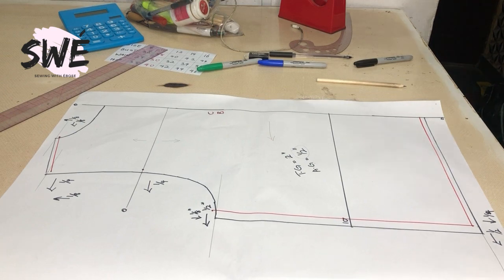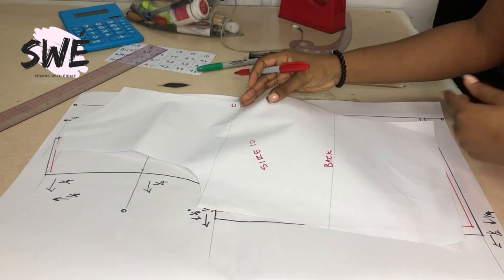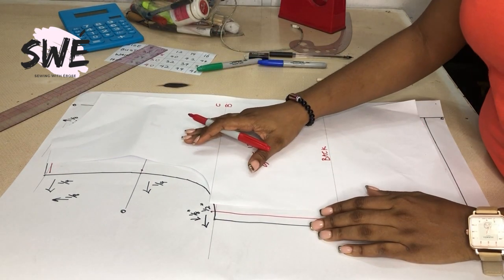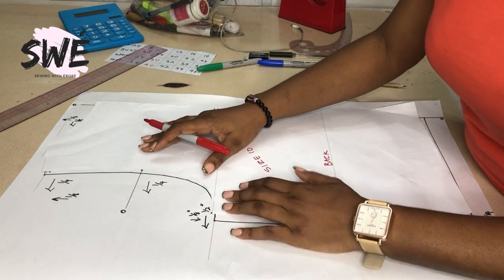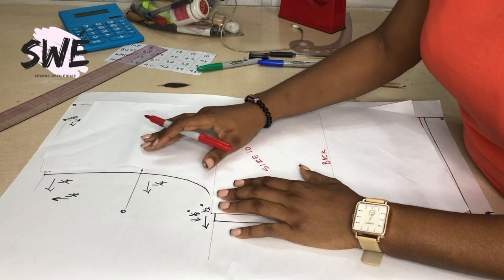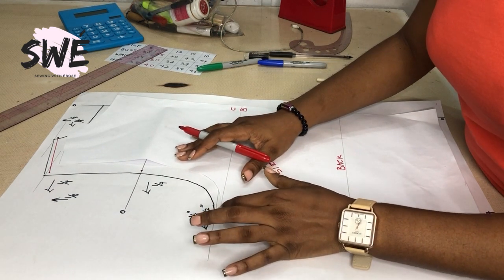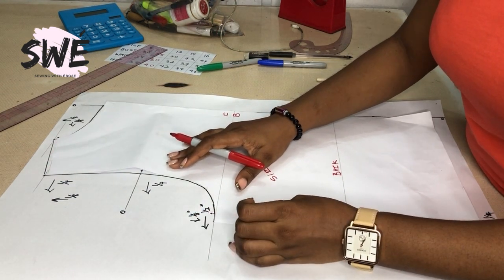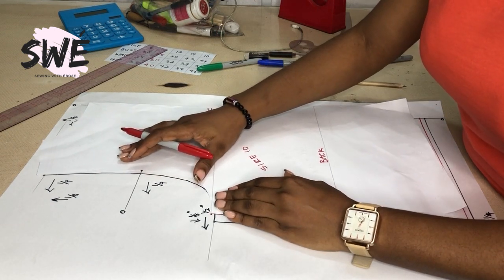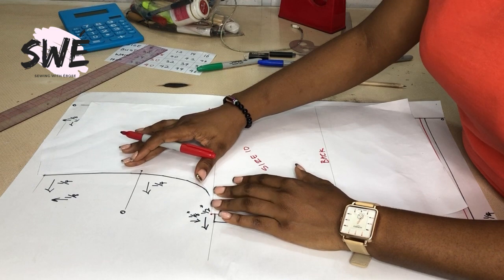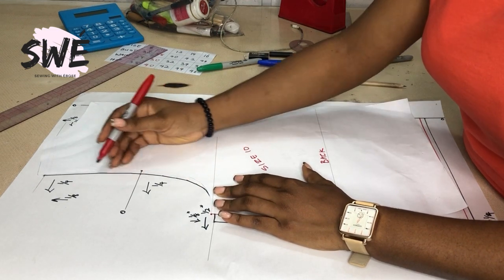So to join the curves, I like to use the original pattern to join them, so that it just turns out better than trying to use a curve to join those points. So I just position the edge of the old pattern, which is like this. I take it up and try and match to the point here.